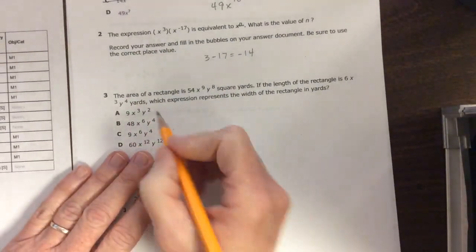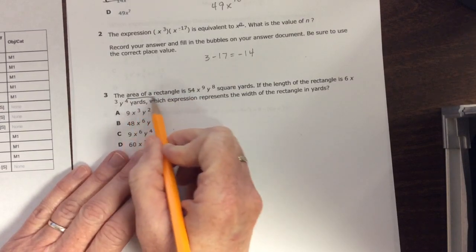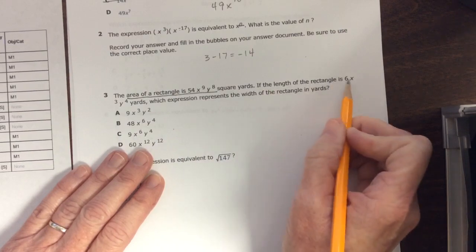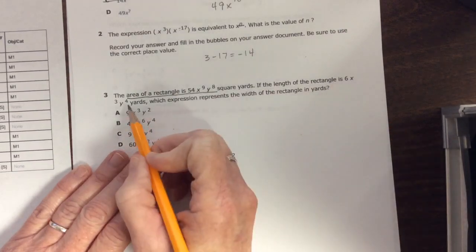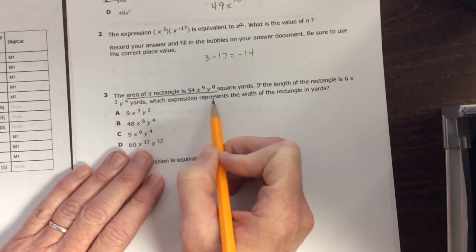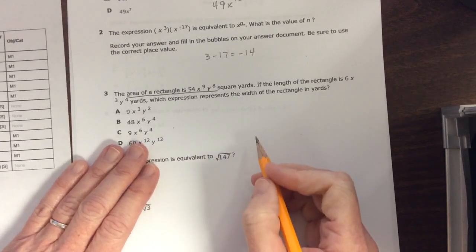Number 3, they're telling us the area of the rectangle is that many square yards. If the length of the rectangle is 6x to the power of 3, y to the power of 4 yards, which expression represents the width of the rectangle in yards?